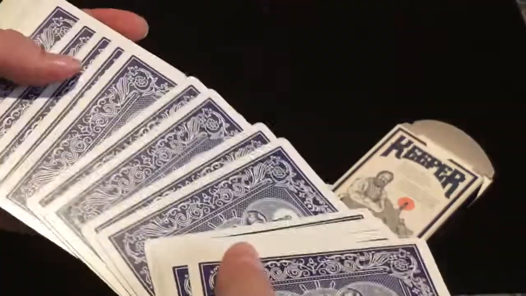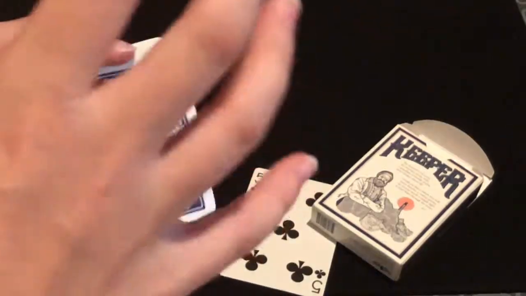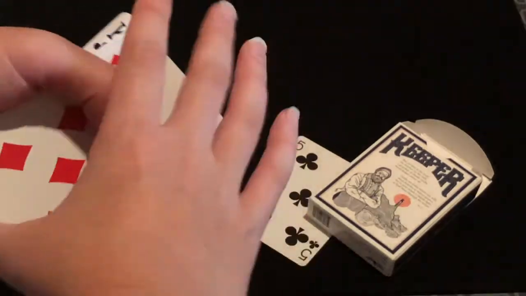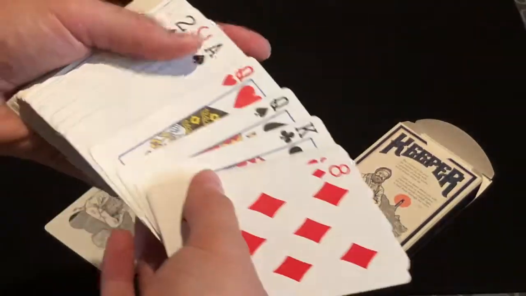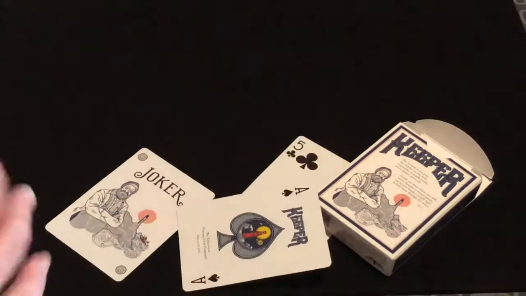Now you can just finish there, which is what I usually do, or if you want to turn it into a routine, I will quickly run through the last little kicker punch that you can do. So you have the joker here. You can leave both cards on the table. Then, if you have two spectators, you can ask the second one to pick a card. Let's say they pick the ace of spades, or if you have one, then just pick two, like that.